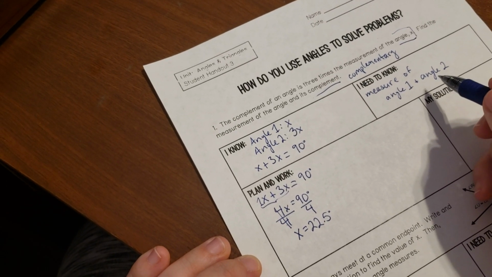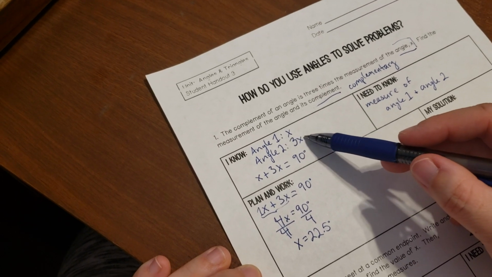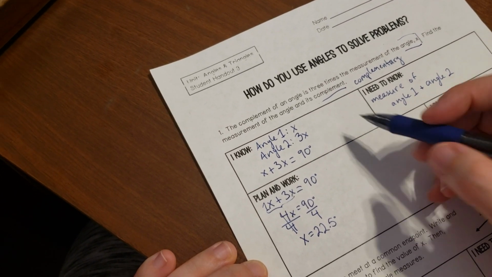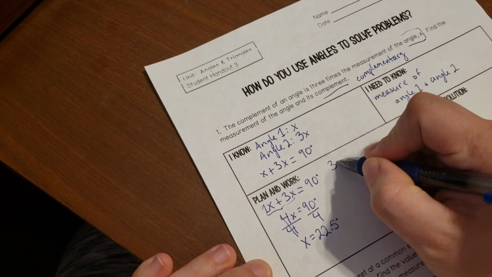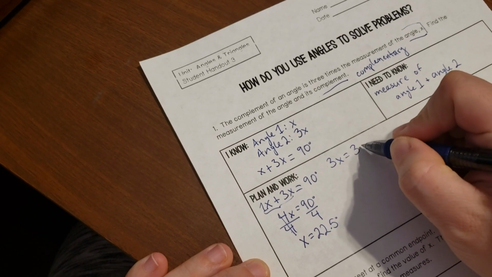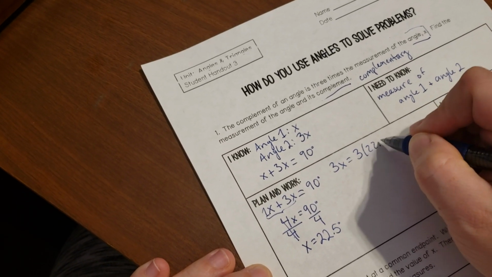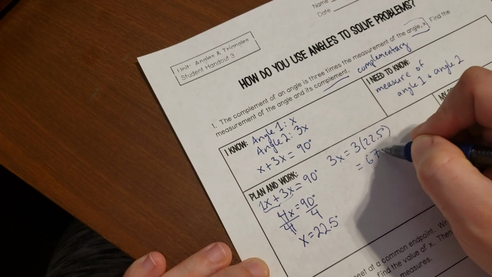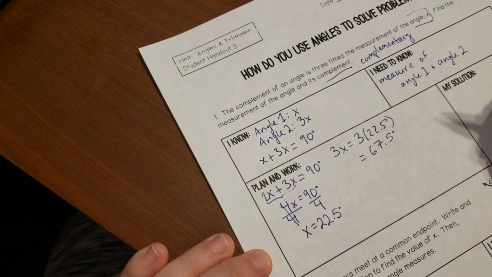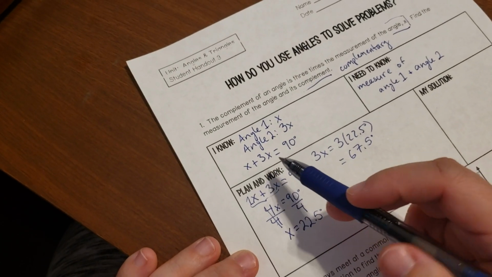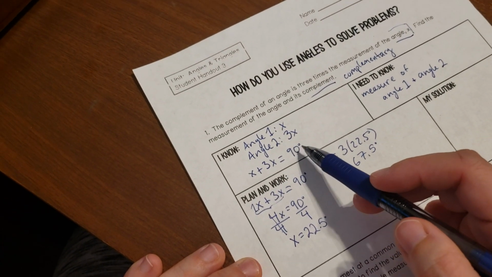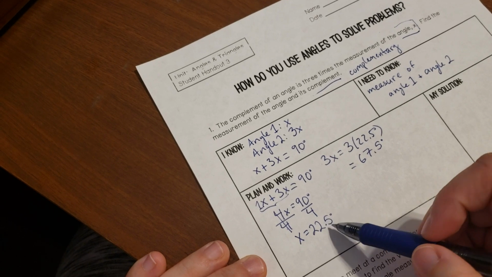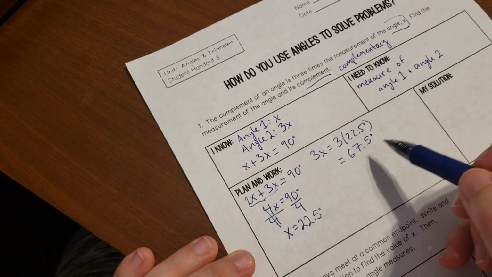So there's 2 options to find angle 2. First of all, I know angle 2 is 3 times my first angle, so I could just say 3 times x is 3 times 22.5, and that's just 67.5. The other thing I could do is say, well, I know they have to add to 90, so let's do 90 minus 22.5. You'd still get 67.5.